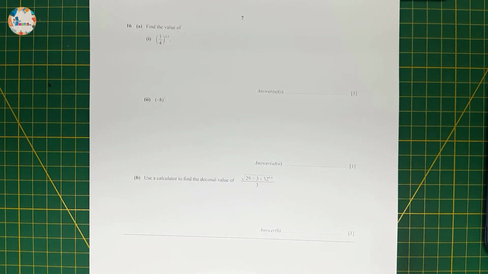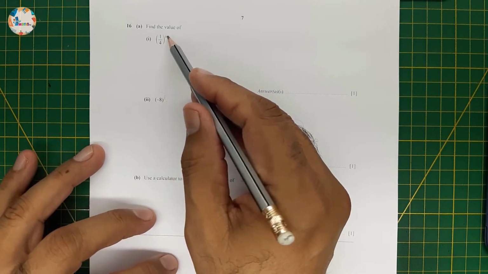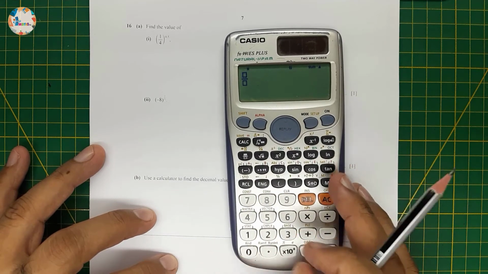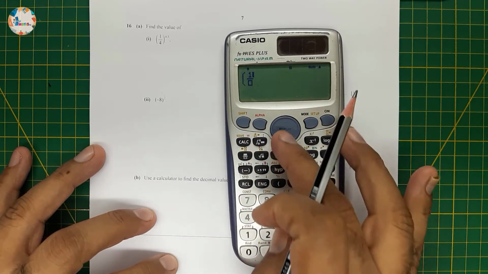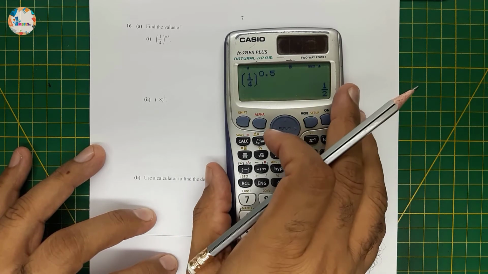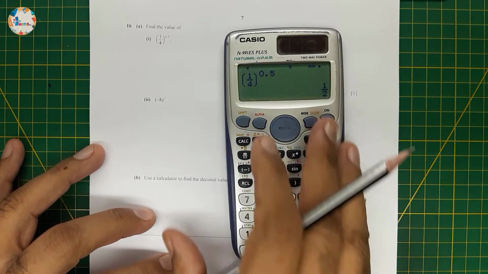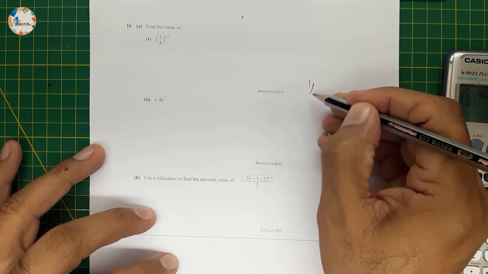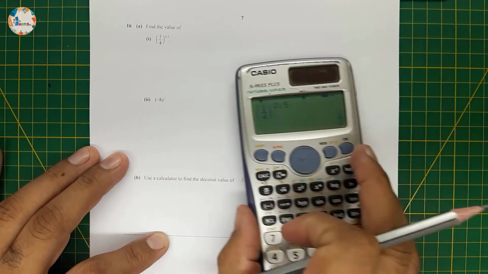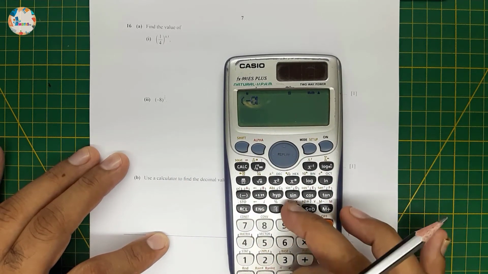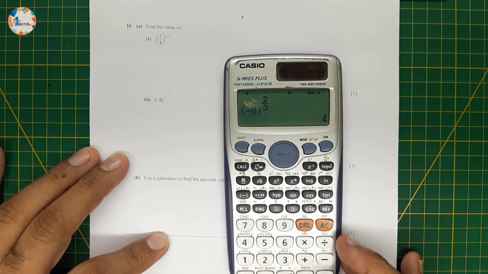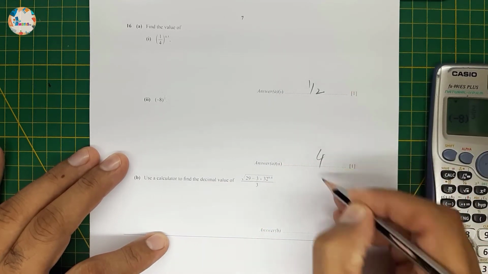Question number 16. Find the value of 1 over 4 raised to the power 0.5. So just use a calculator. We can put a bracket, then 1 over 4 raised to the power 0.5, and this will be equal to 1 by 2, or we can write it as 0.5. So 1 by 2 will be our answer. And this one, minus 8 whole raised to the power of the fraction 2 over 3, this will be equal to 4. So the answer to this one is 4.